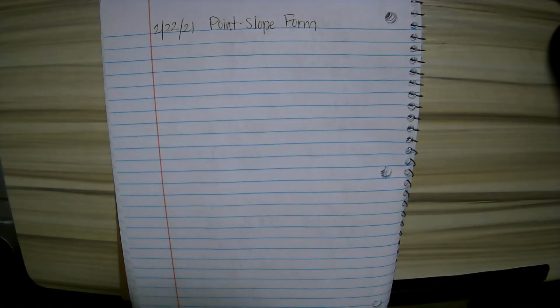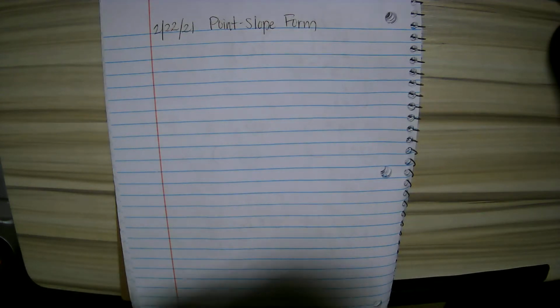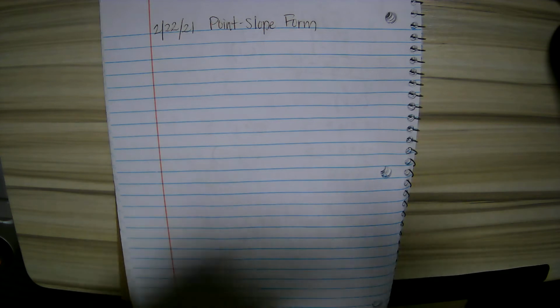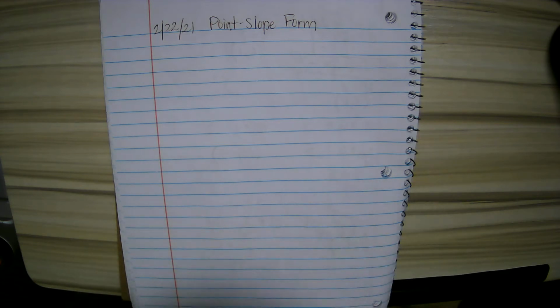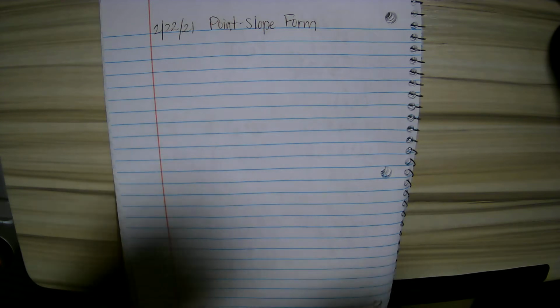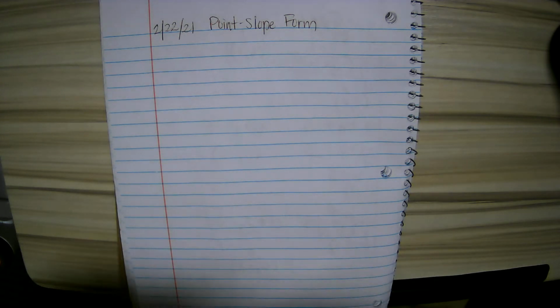Alright, 8th graders, today we're going to talk about writing linear equations. We have been writing linear equations, but today we're going to talk about writing it in point-slope form. So if we're ever given a point and a slope, you're going to follow this formula.